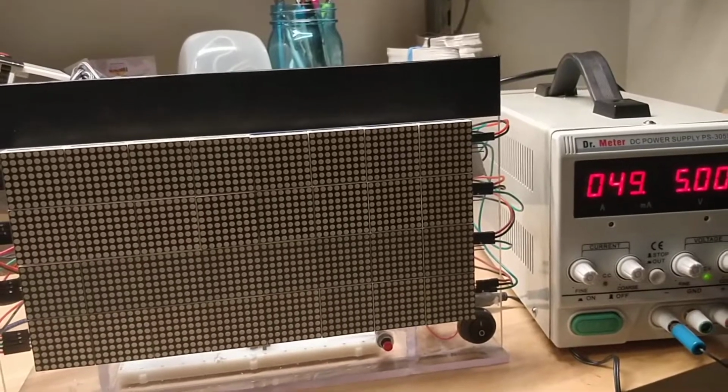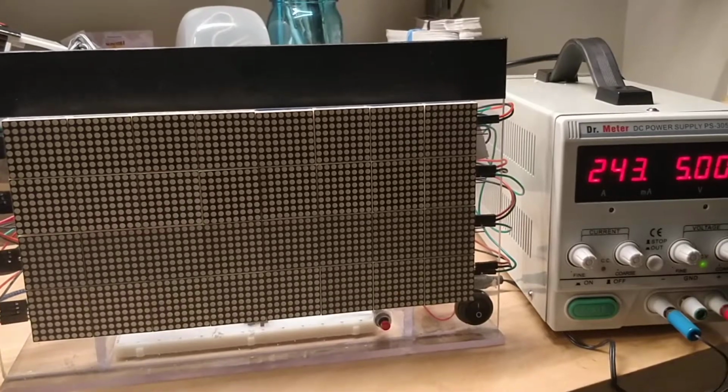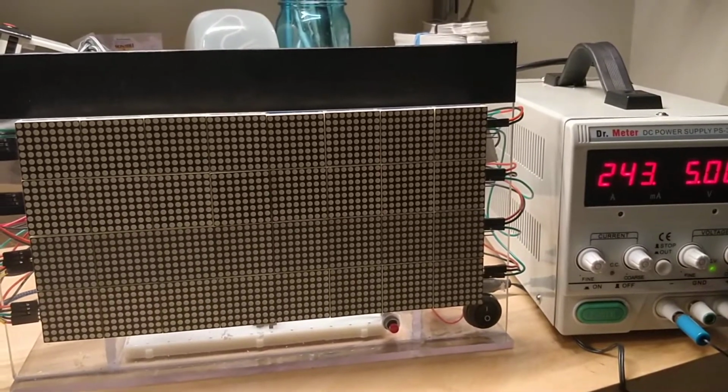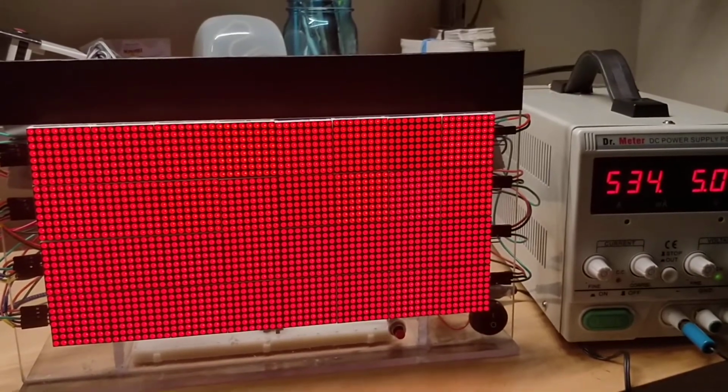Here's the display in shutdown mode. It's drawing about 48 or 49 milliamps. Okay, now shutdown mode is off, but there's no pixels lit. It's drawing 240 milliamps. Here's the lowest intensity level, 500 milliamps.